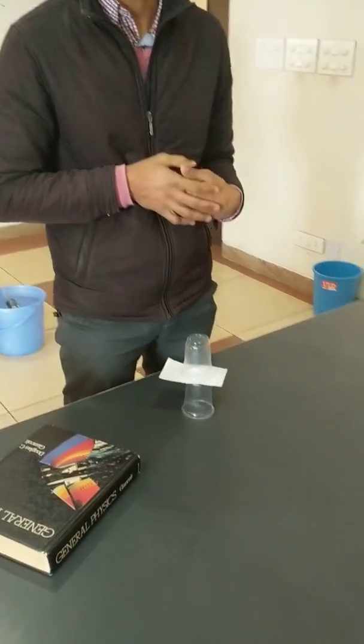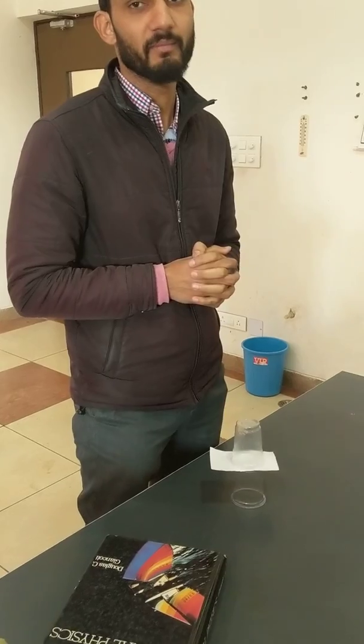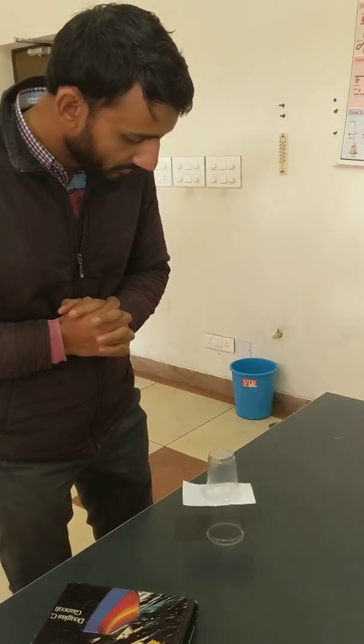So the very first law is Newton's first law of motion, also known as the law of inertia. In this case, we are going to demonstrate how this law works with two glasses and a piece of paper. Let me tell you the statement of this law first. This law says that if a body is at rest, it will remain at rest, and if a body is in motion, it will remain in motion unless there is an external force applied.